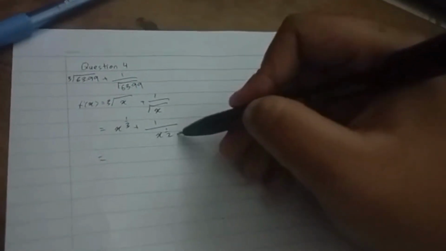Okay, I will show you how to solve this question. First, you need to change the number into x, so you can solve it easily. So cube root x plus 1 per square root x. Then we change the roots into powers. So cube root x will be x to the 1/3, plus 1 per square root x will be x to the 1/2. Then we want to make this go to the top.